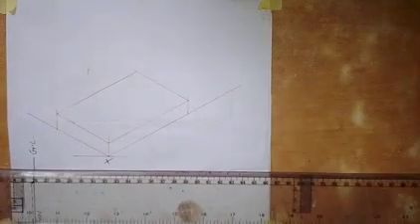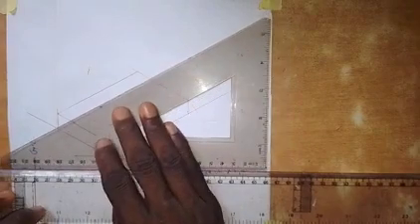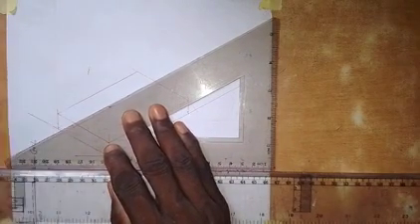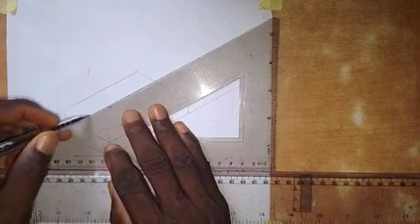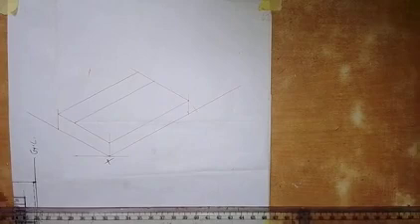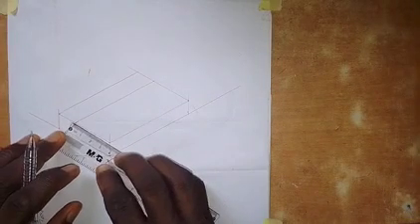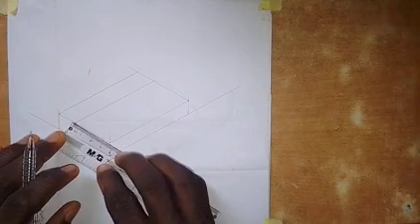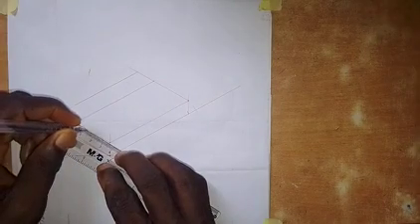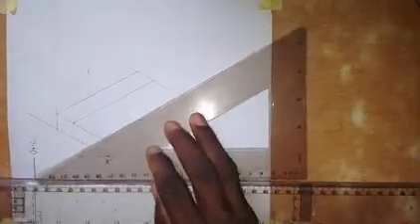I'm going to transfer this point to this end. Then I'm going to take a measurement of 12 millimeters as the thickness of that part that I showed you. From this point we have 12 millimeters, and we transfer it also to this end.